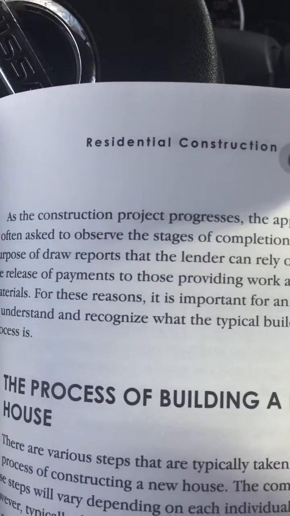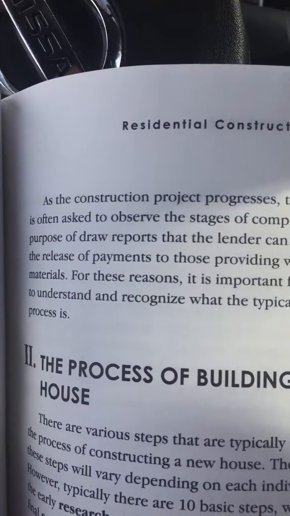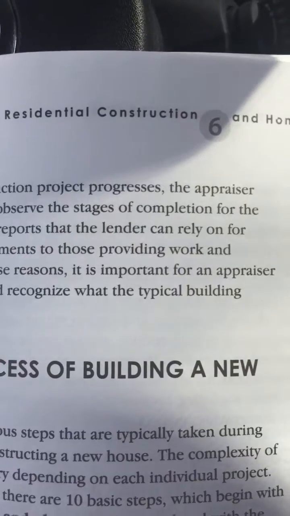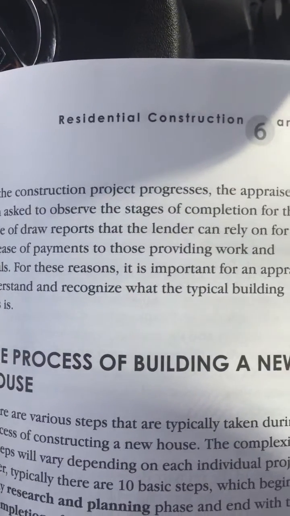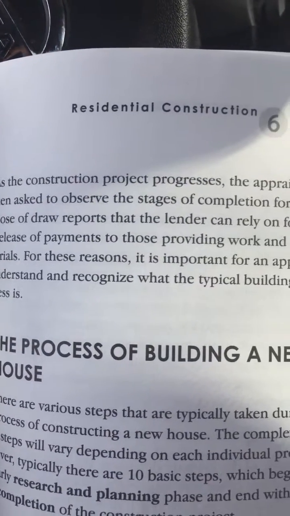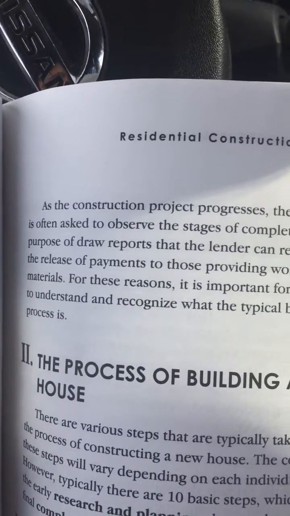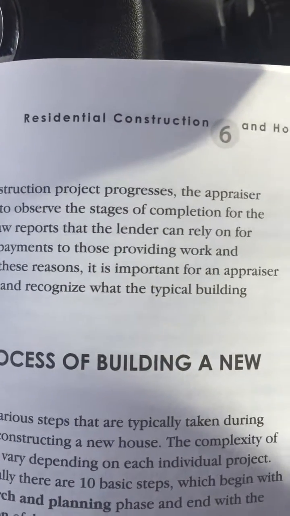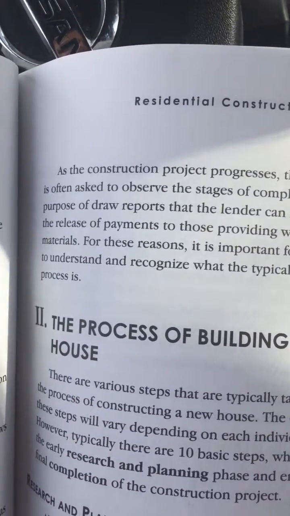As the construction project progresses, the appraiser is often asked to observe the stages of completion for the purpose of draw reports that the lender can rely on for the release of payments to those providing work and materials. For these reasons, it is important for an appraiser to understand and recognize what the typical building process is.